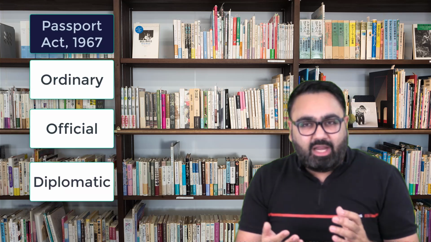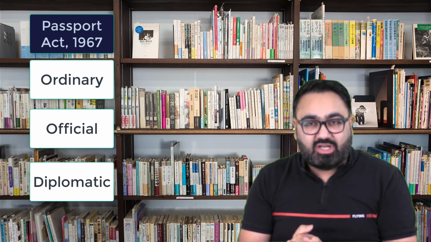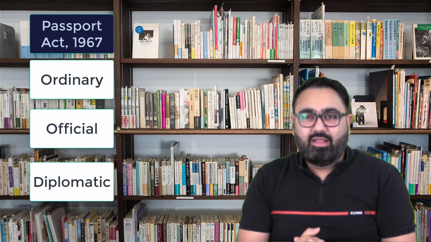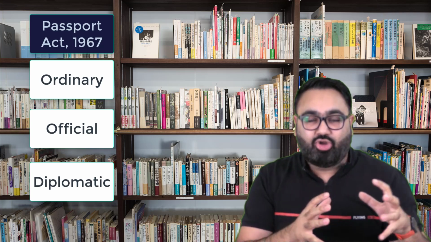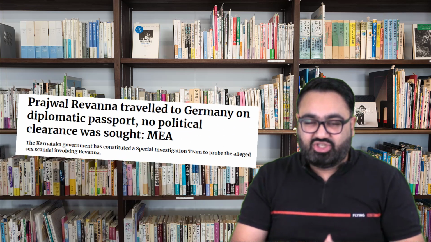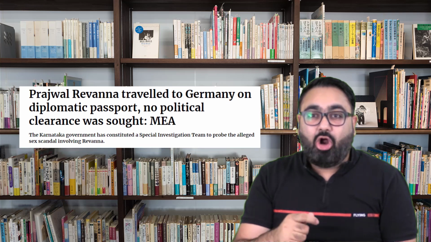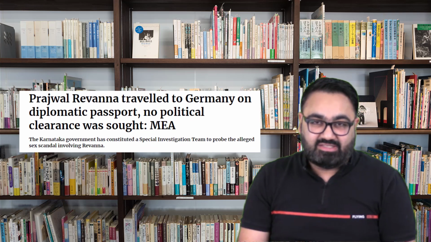And then third comes the diplomatic passport. Diplomatic passports are usually given to government ministers, members of parliament, etc. that are not representing the government per se, but they are a part of the government. Interestingly, diplomatic passports can even be used for your own personal visit, as has been the case here. In the case of Prajwal Revanna, he is supposedly in Germany and he did not require a visa for that as well. Let's see how that actually happens.